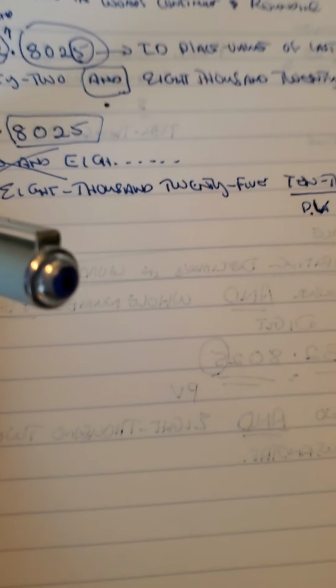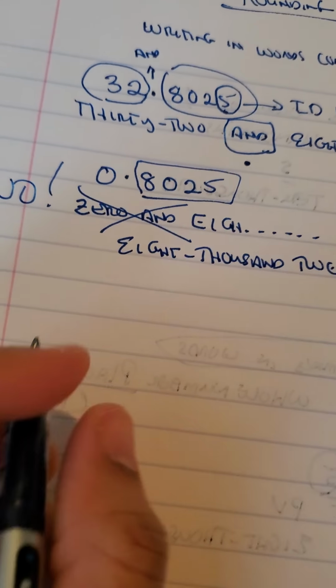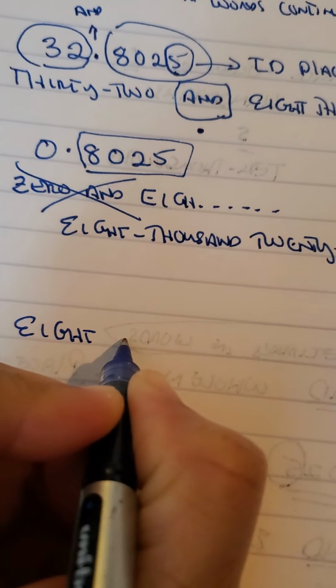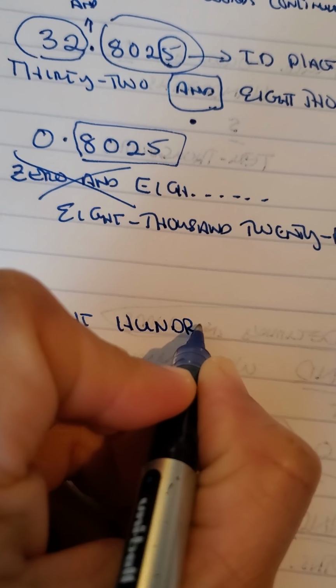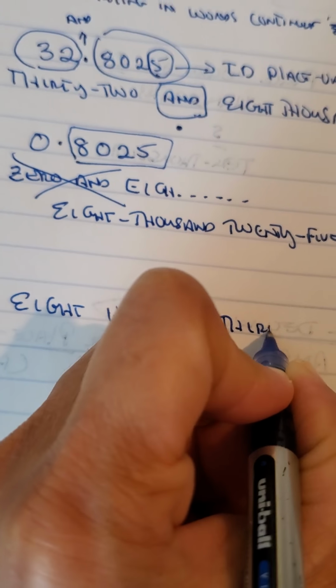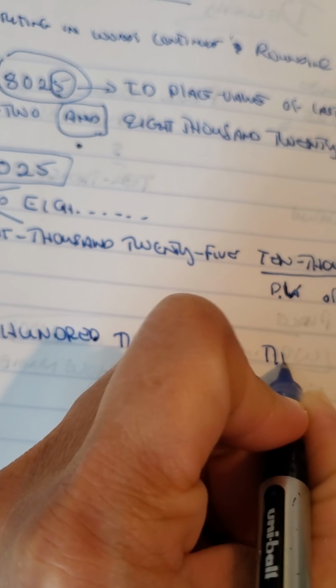Now, what happens if you see it in words? You may see something in words. So your book has something like 834 thousandths.